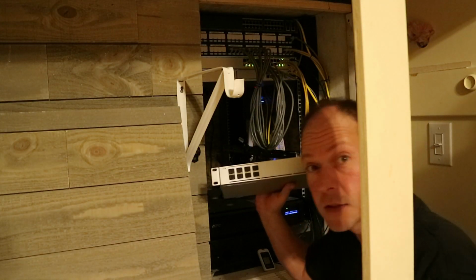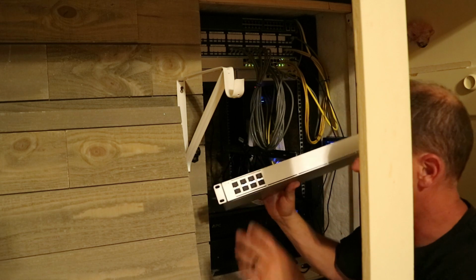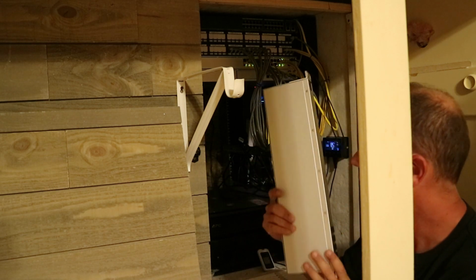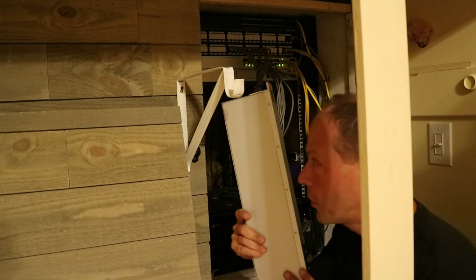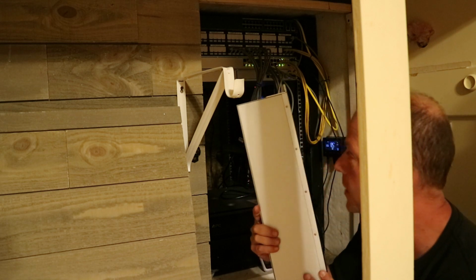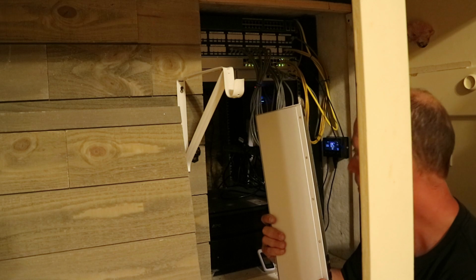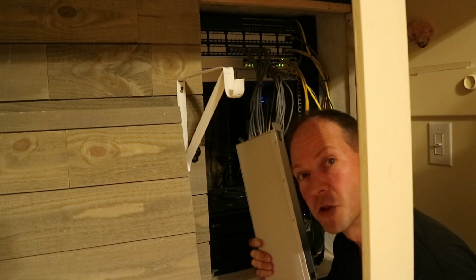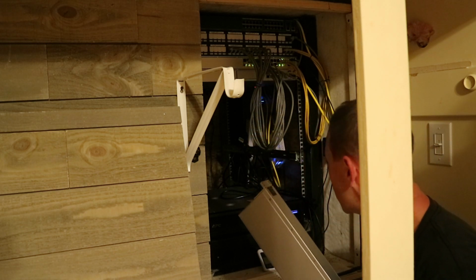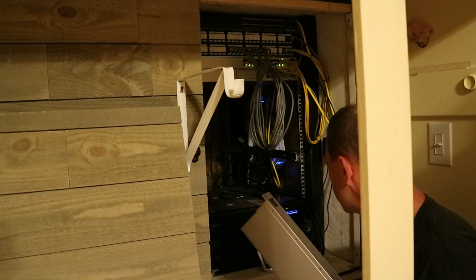So this, if you can see it well enough, is our aggregation switch that we're putting in. Unbelievably thin. I can't believe how there's no depth to this thing, but I guess it really doesn't need to be anything. So yeah, just continuing to install and cable manage, and we'll get somewhere.